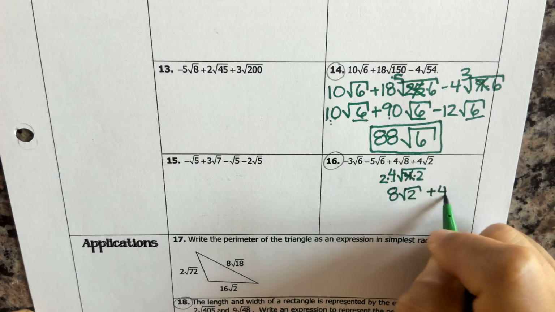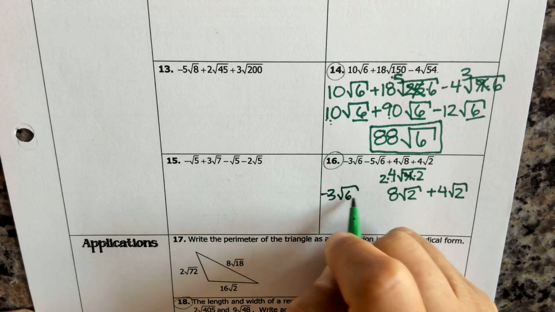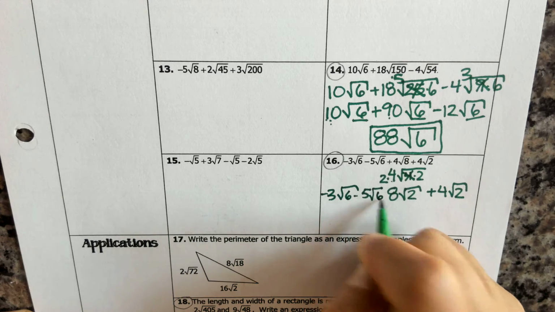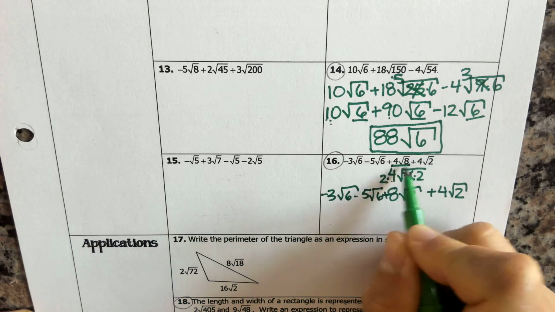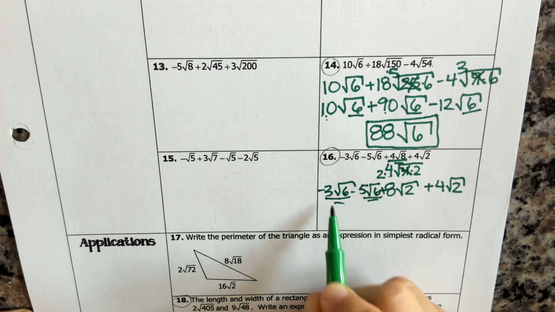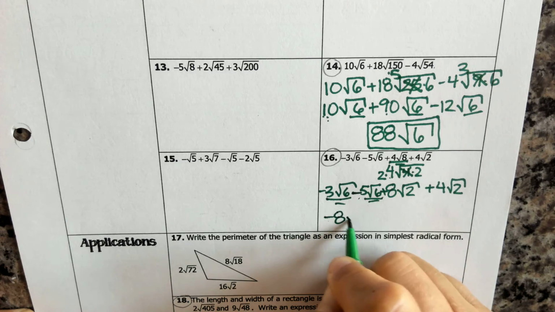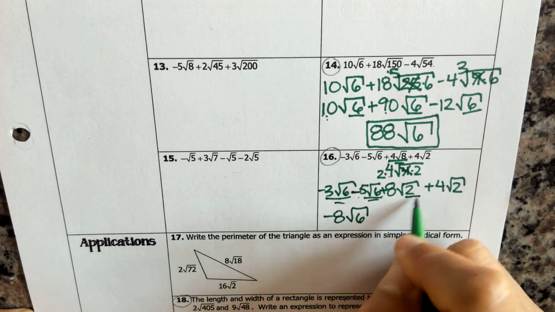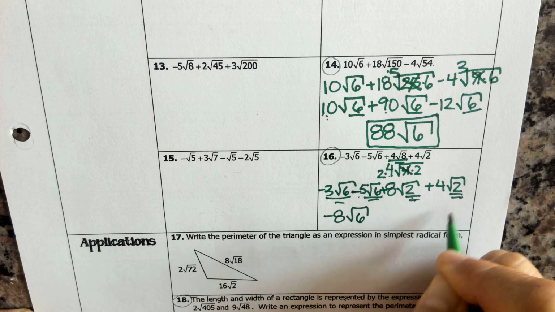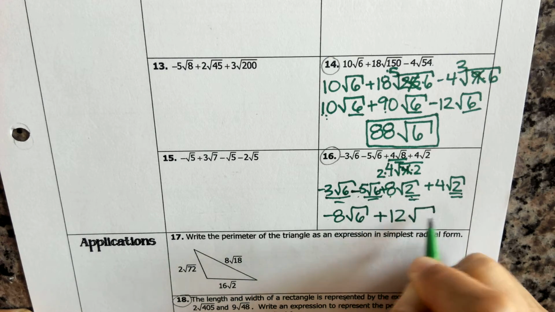So I'm going to just rewrite everything. I have negative 3 radical 6 minus 5 radical 6 plus, and now this turned into 8 radical 2. So when I combine these, I have negative 3 minus 5. So negative 3 minus 5 is negative 8 radical 6. And now these have the same radicand of 2. So I have 8 plus 4, so that's 12 radical 2.